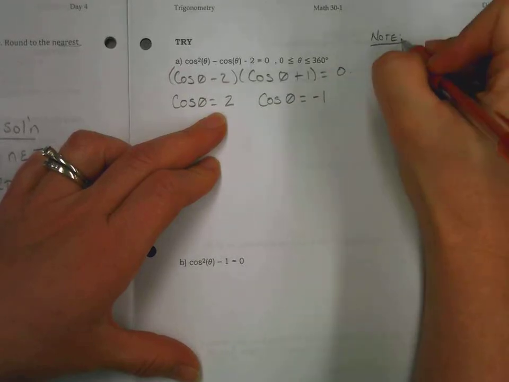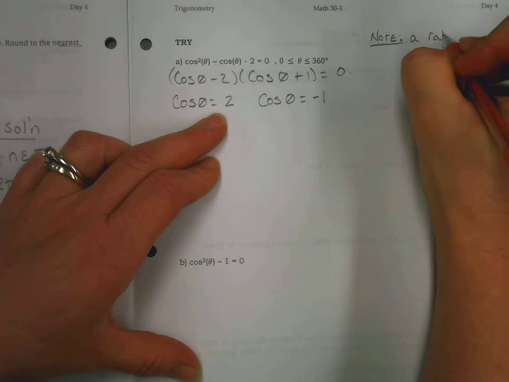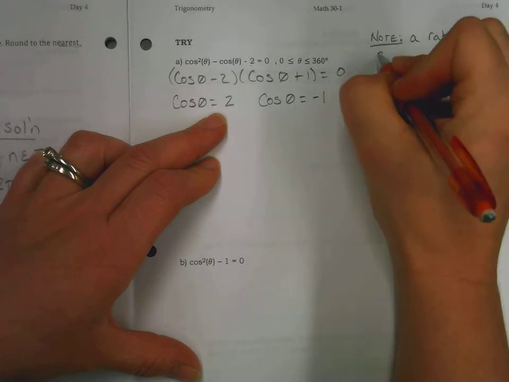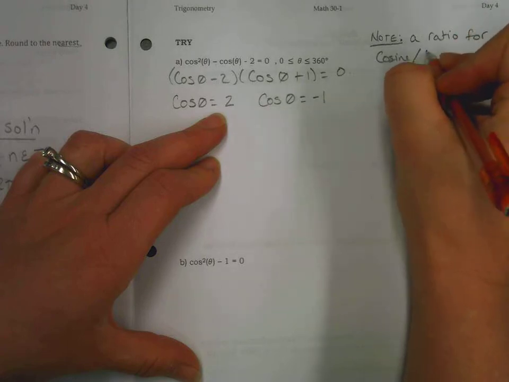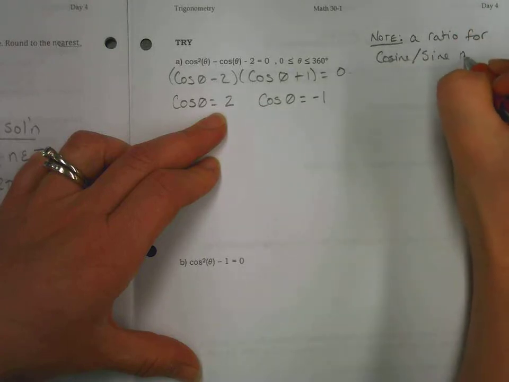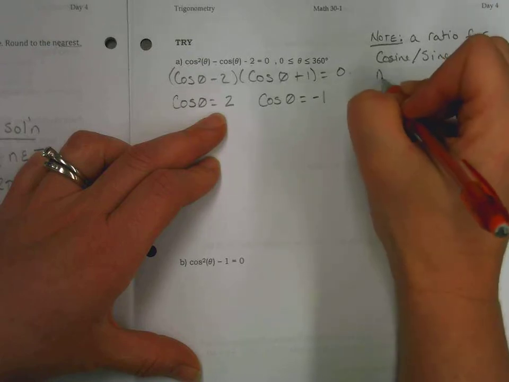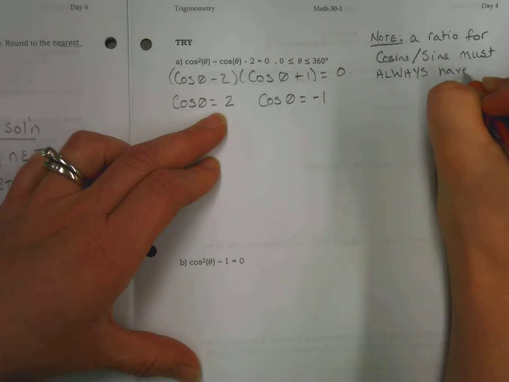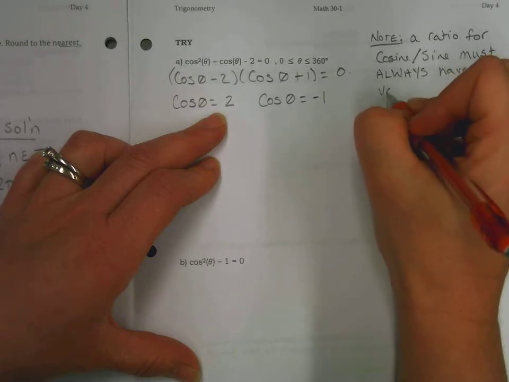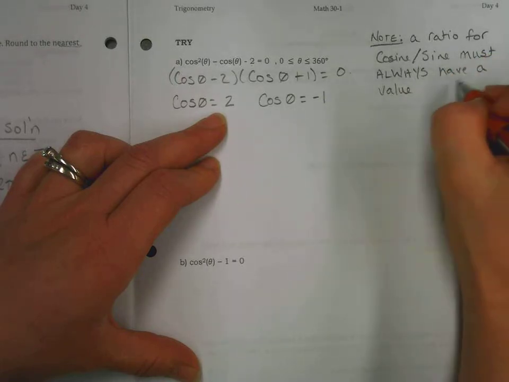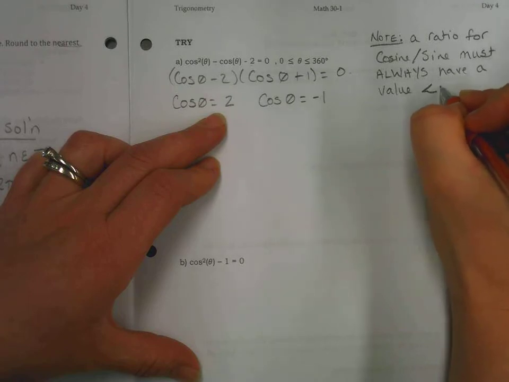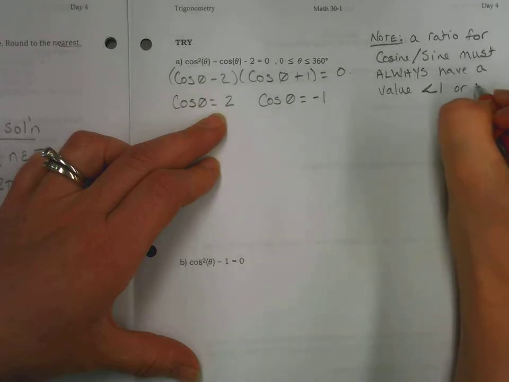A ratio for cosine or sine must always have a value less than 1 or greater than negative 1.